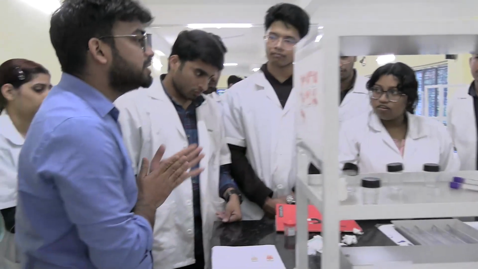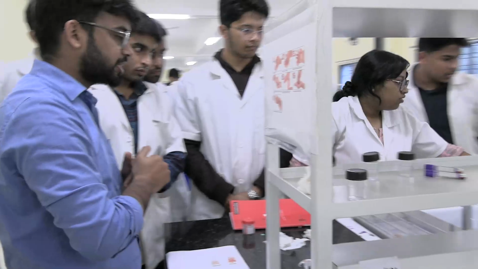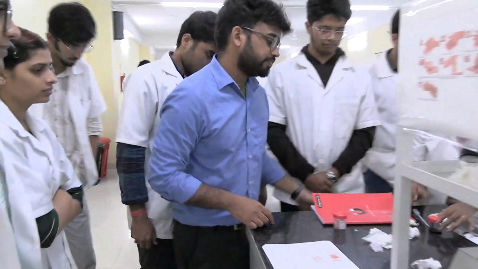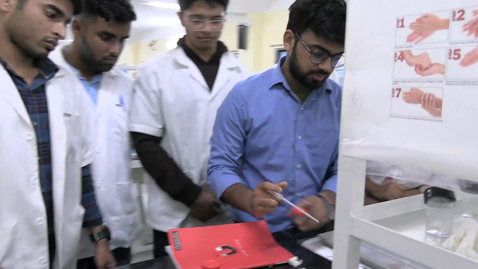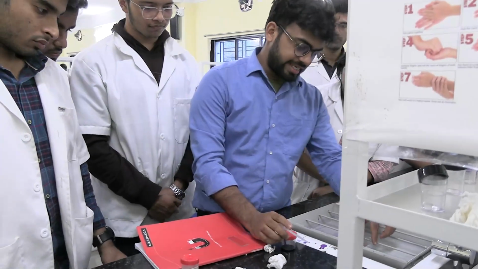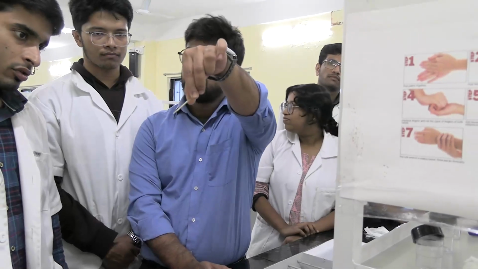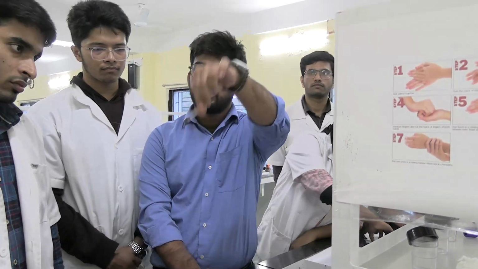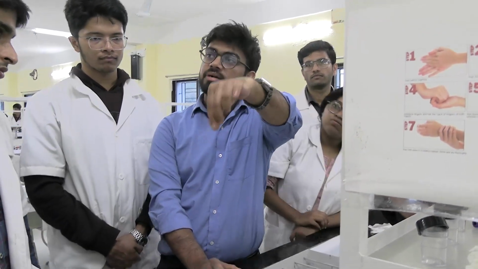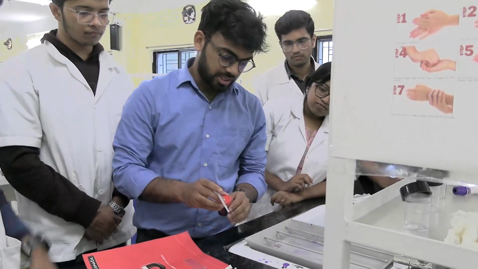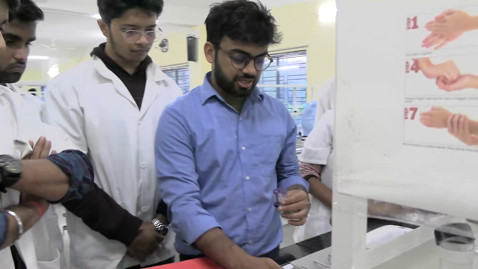Add what? Leishman stain. Bring me the Leishman stain. It has dried completely now. Are you sure? Make sure it is dry, by air dry. Suppose I place it here. Now, this is Leishman stain, right?